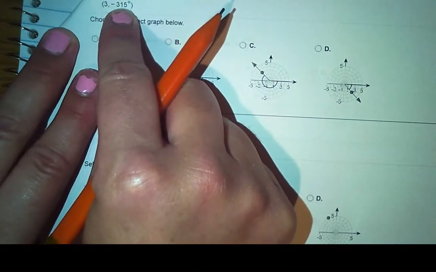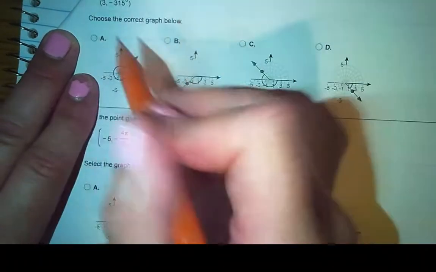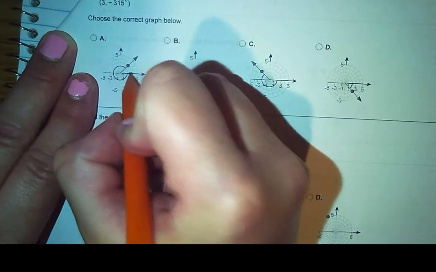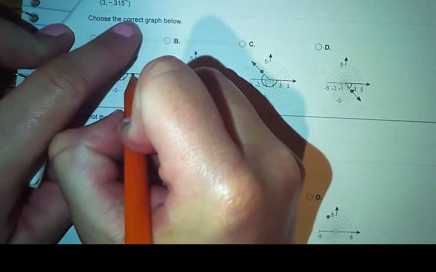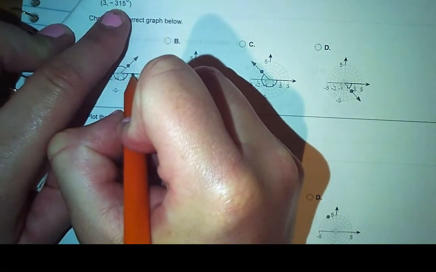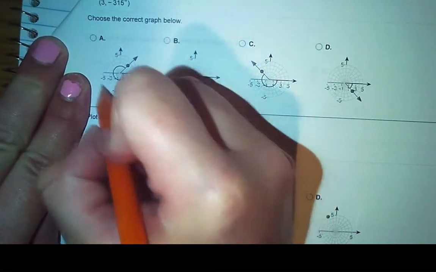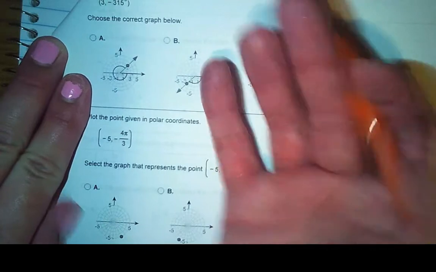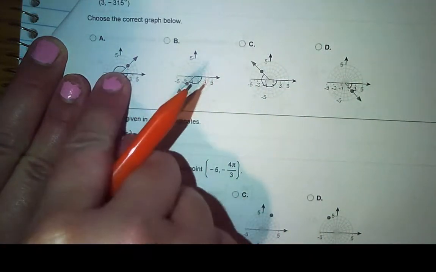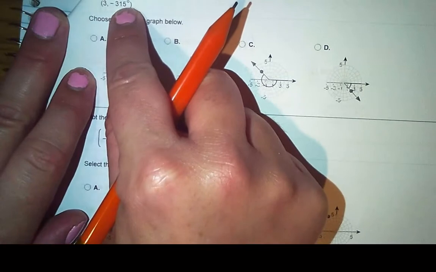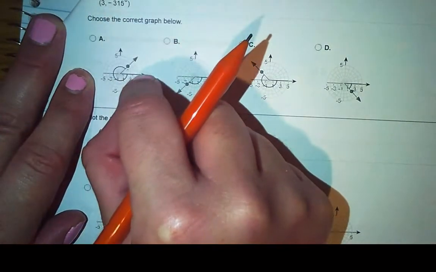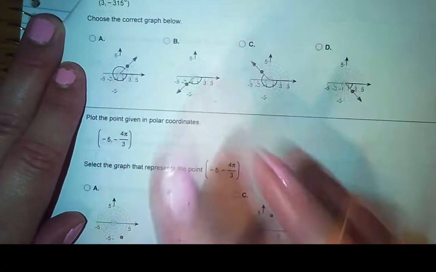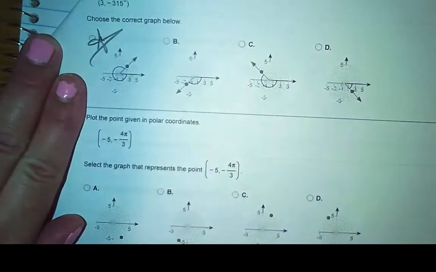So what if I've got this one? Now I've got a negative angle measure, which is no big deal. Okay, so I've got a positive 3. So from the pole, I'm going to count out 1, 2, 3. And then I'm going to swing down and around instead of up and around. So I'm going to swing all the way around to 315 degrees, which will actually land me in quadrant 1. And so your first option is right there. So if it's a negative angle measure, you just swing down and around that many degrees. So you know that he's A, okay?